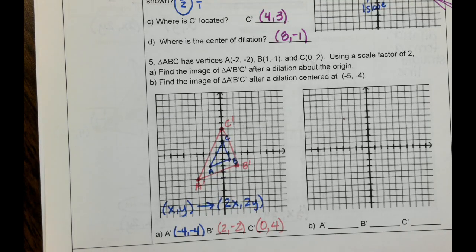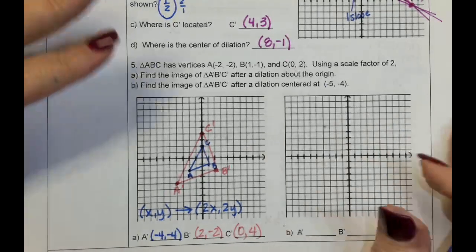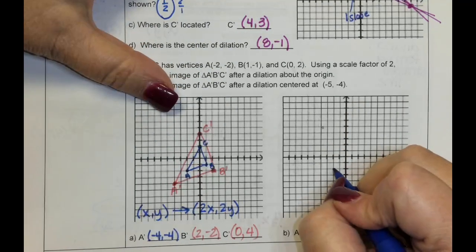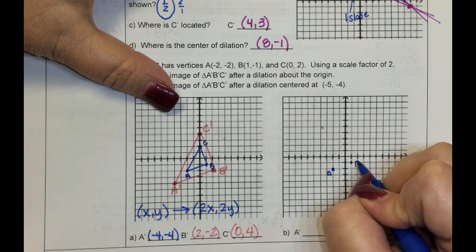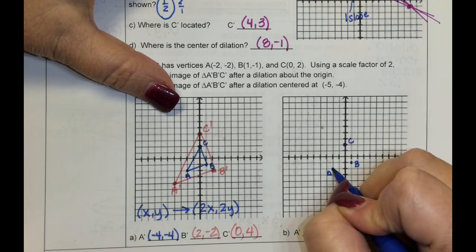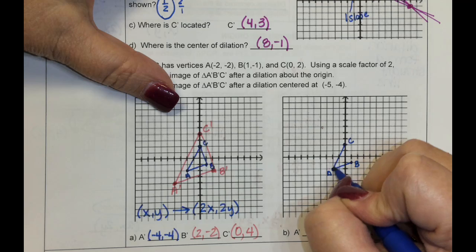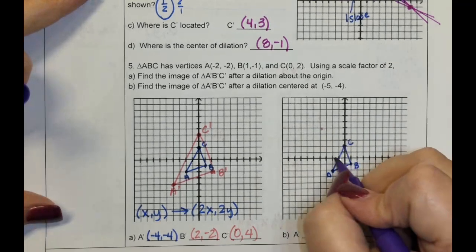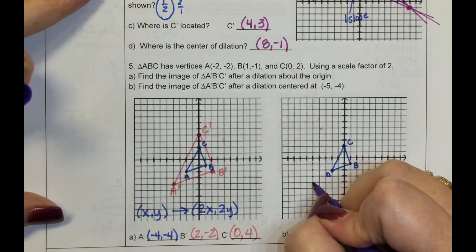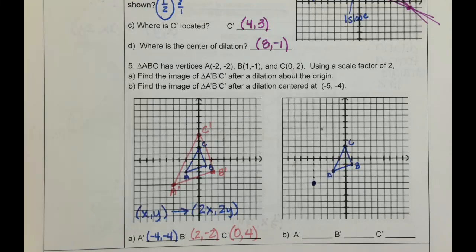Okay, and we can use the rule. Now, what if it's not dilated through 0, 0? Same points. Let's go back and put those on there. And let's dilate it through -5, -4. Okay, so let's put -5, -4 on the graph. Okay, so that's my center of dilation. So here's what you want to remember. Remember that we want to do a scale factor of 2. Remember that they all have to be connected.